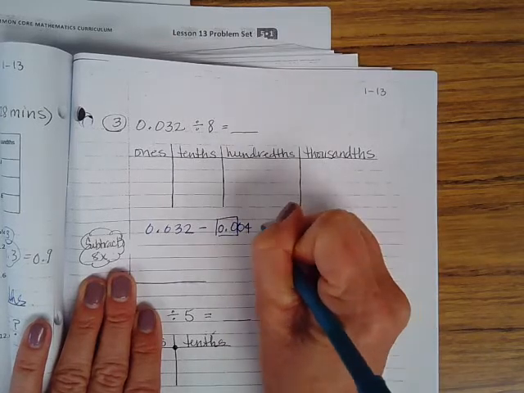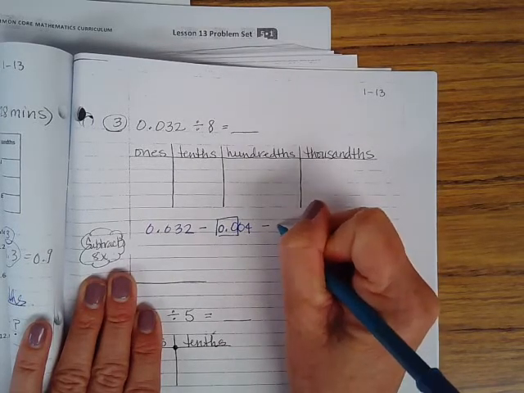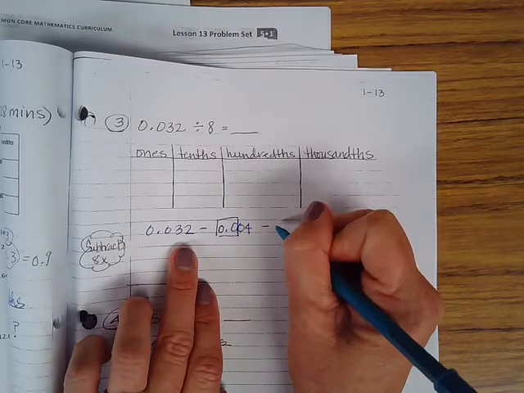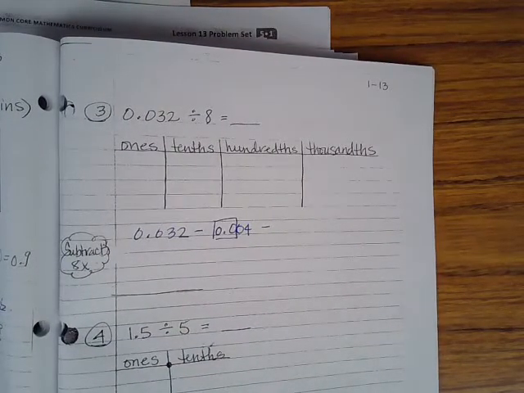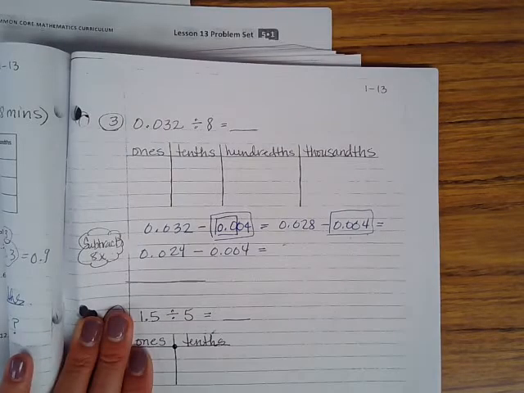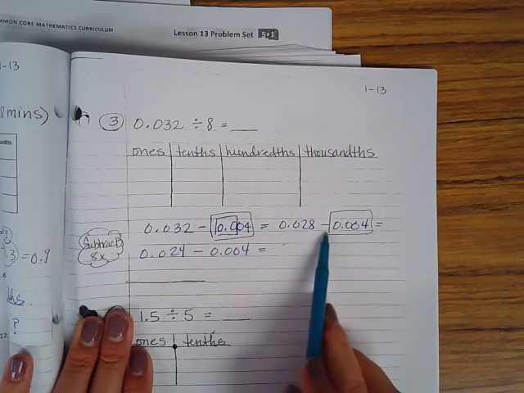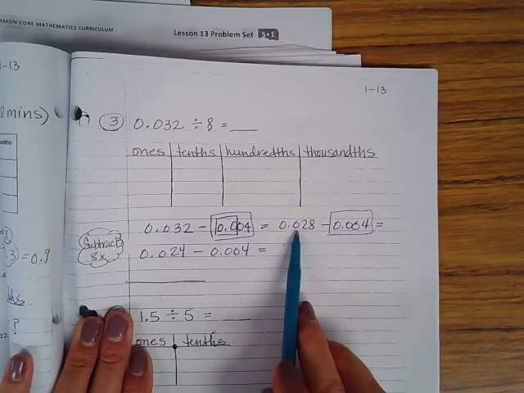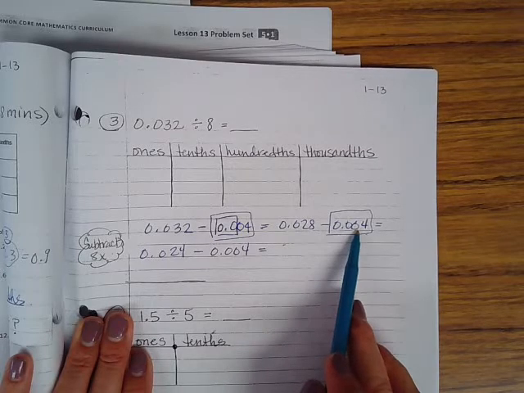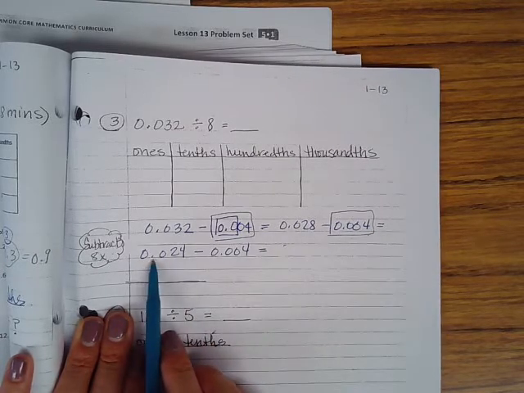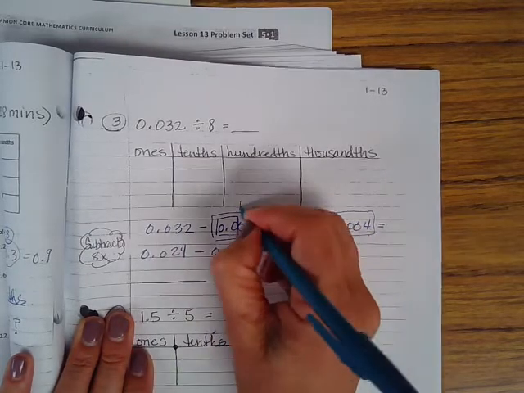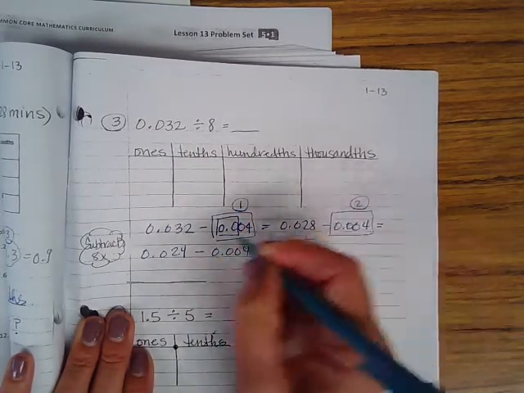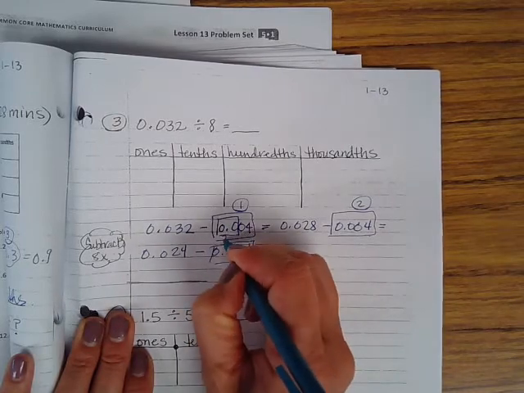So you're going to subtract 0.004. If I took 32 and subtracted 4, what is that going to give me? 28. So if I subtract again, 0.028 subtract 0.004, I'd end up with 0.024. Subtract 4 again. So here's once, here's twice, here's 3 times.